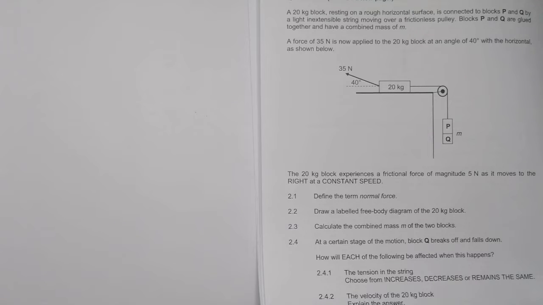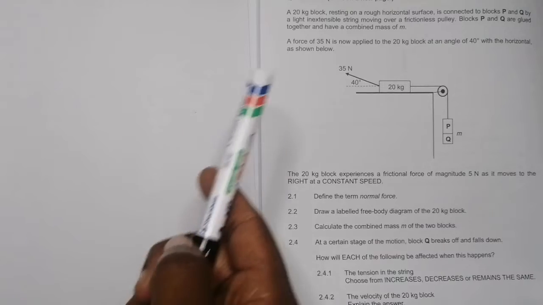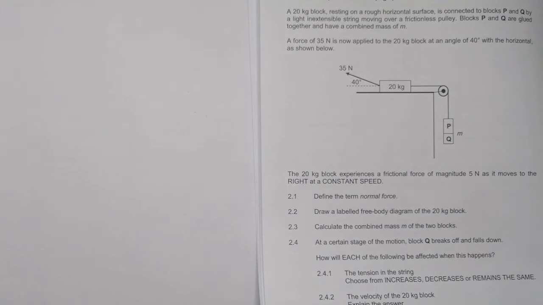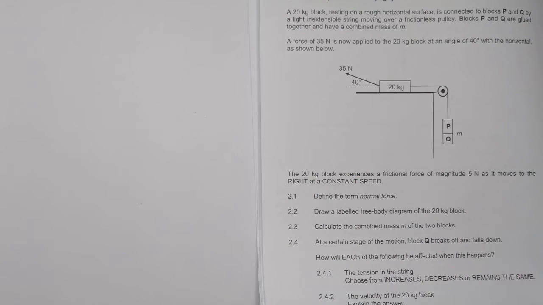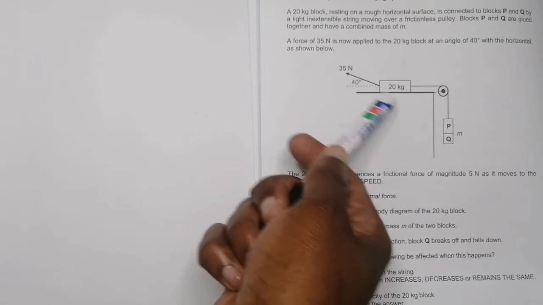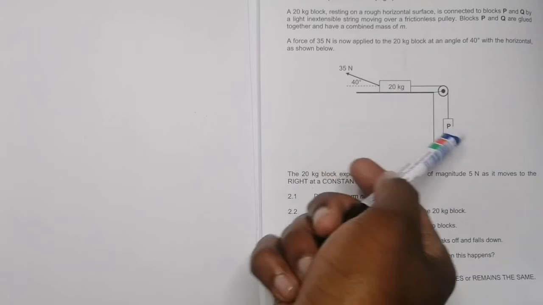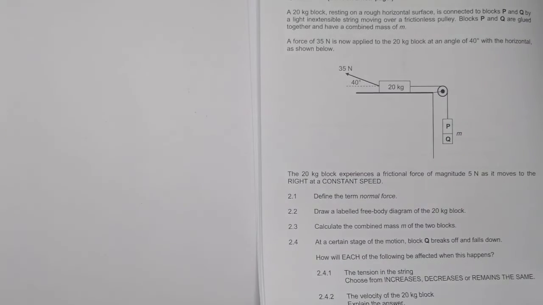So they say it's a light inextensible string. When it's a light inextensible string, it simply means that the mass of the string will not form part of the mass of the system. And secondly, if we say it's inextensible, it simply means that the acceleration of this block should be the same as the acceleration of that other block.